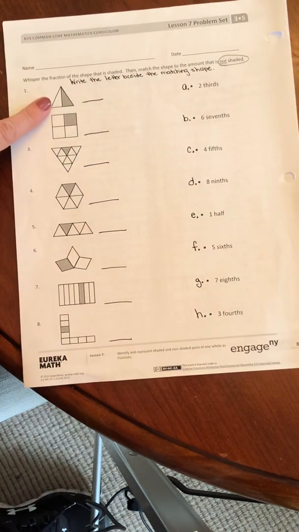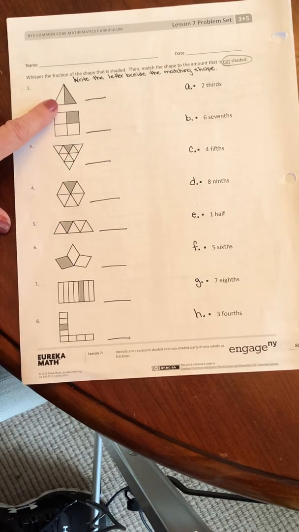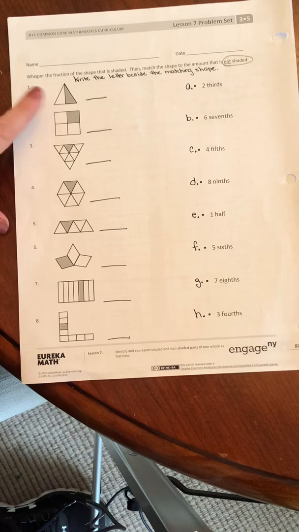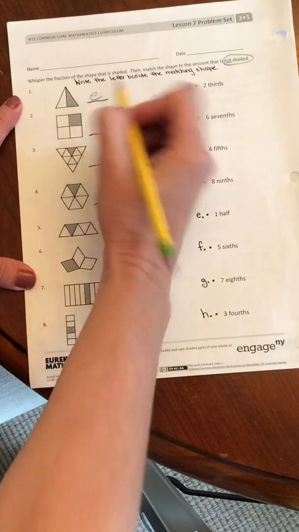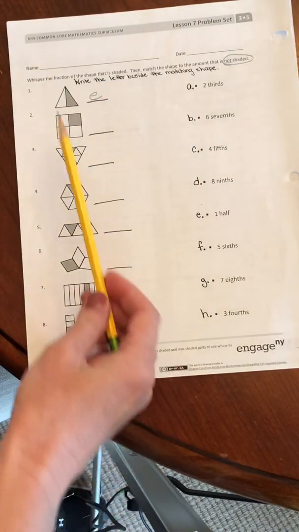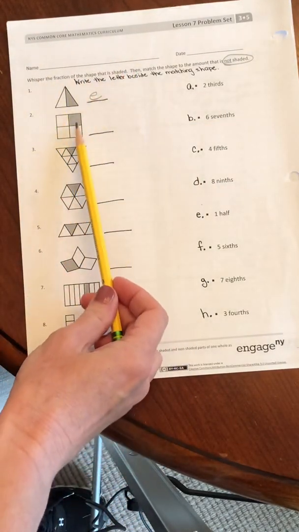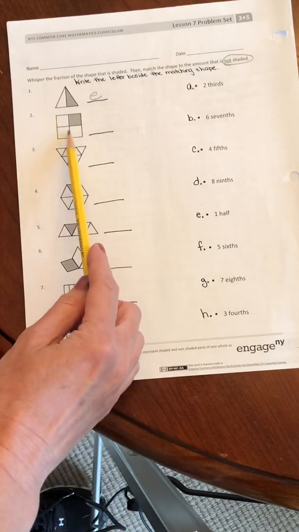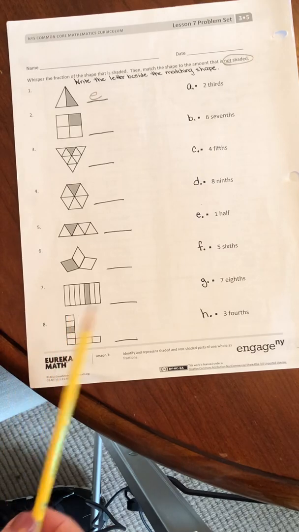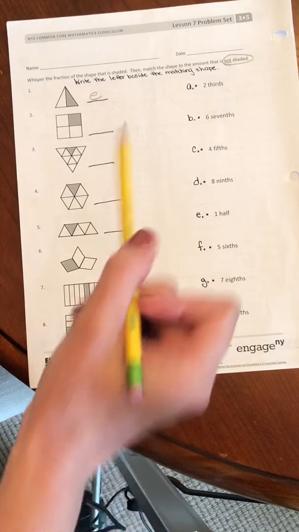The shape that is shaded is 1/2. What is not shaded? 1/2. So this number 1 is going to match E. So I'm going to put my letter E right here. Number 2, whisper the fraction of the shape that's shaded, 1/4. How much is not shaded? 1, 2, 3. 3/4. So that's going to be letter H here.